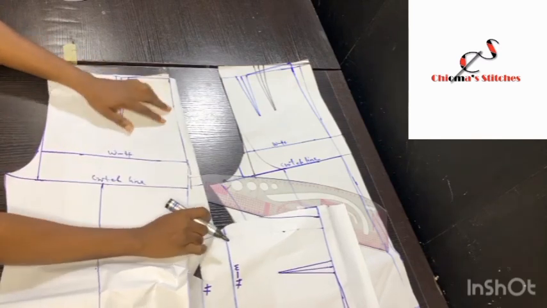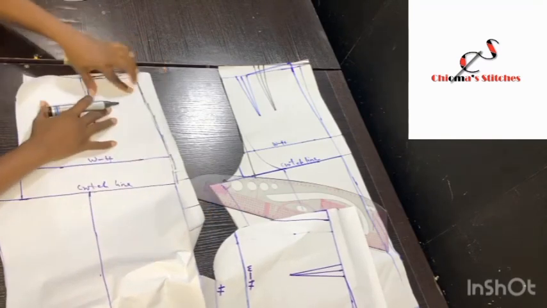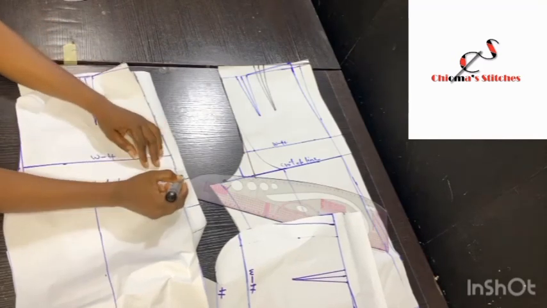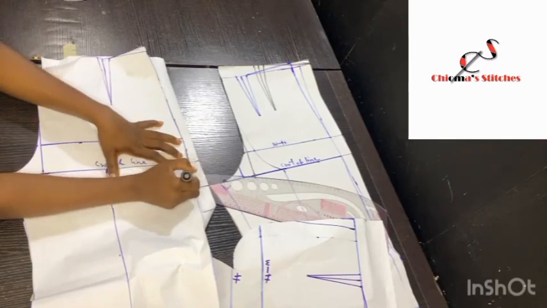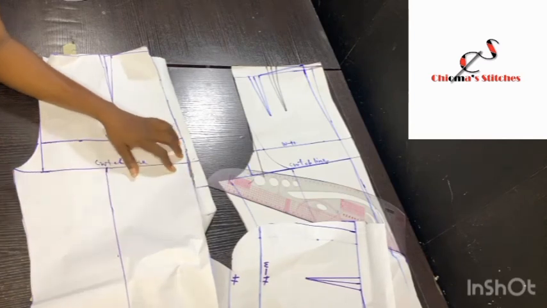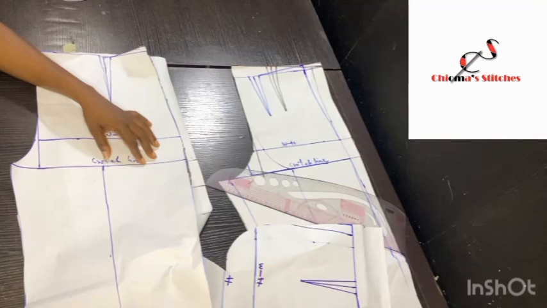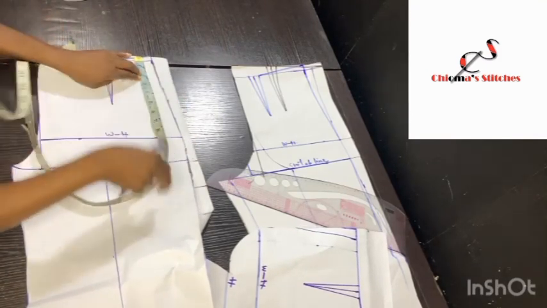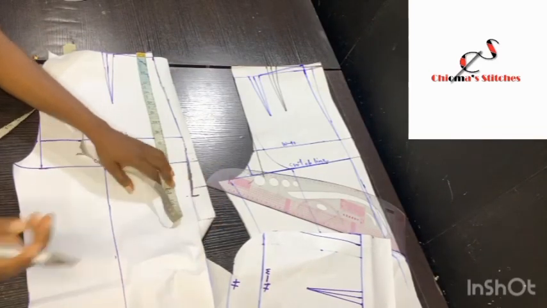And then from here, you can decide if you want it to stop at the hip, crotch line sitting, or come down a little bit more, depending on how deep you want this pocket to be. If you don't want the pocket to be deep, you can also stop there. So this is already very long, as you can see. So all the way from the waist, I have 13.5 inches. So you can decide what you want with it.